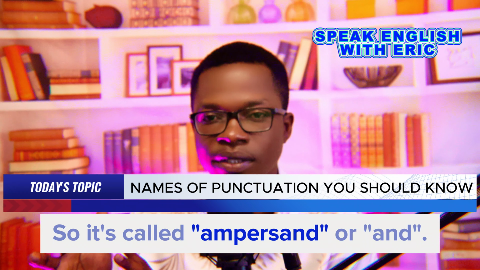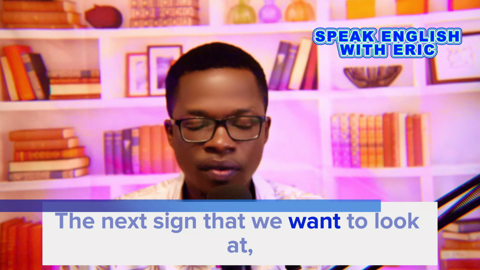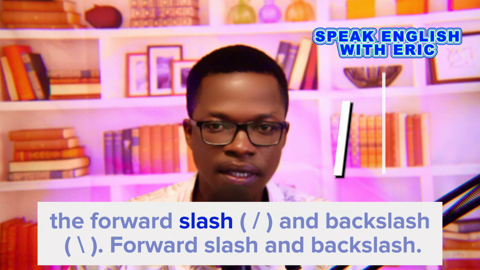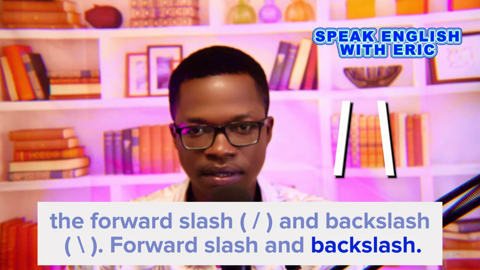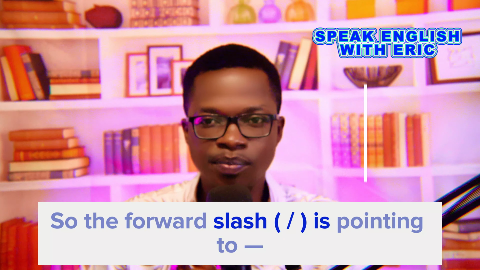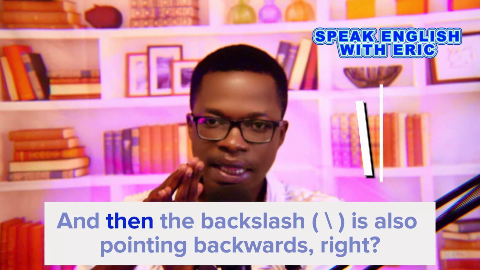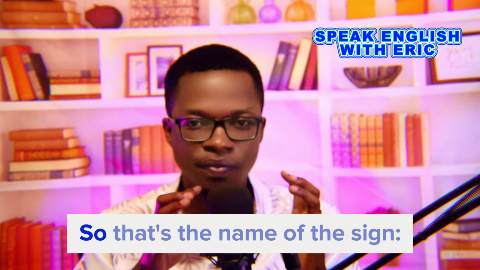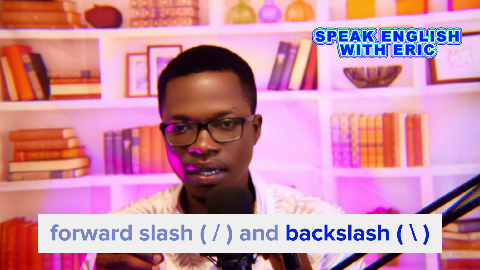So it's called ampersand or "and". Next sign that we want to look at, usually there are two forms, the forward slash and backslash. The forward slash is pointing, depending on how you are looking at it, forward, and then the backslash is pointing backwards, right? So that's the name of the sign, forward slash and backslash.